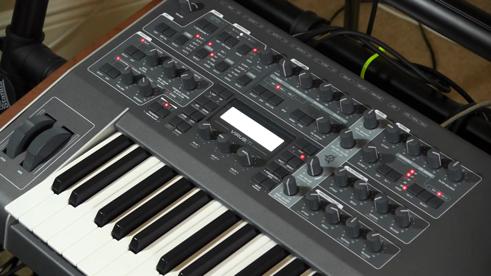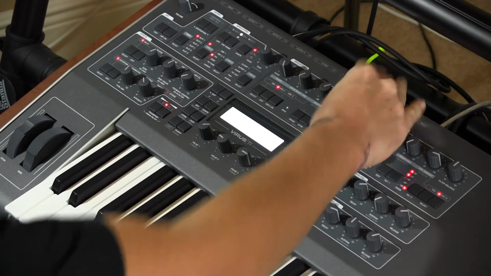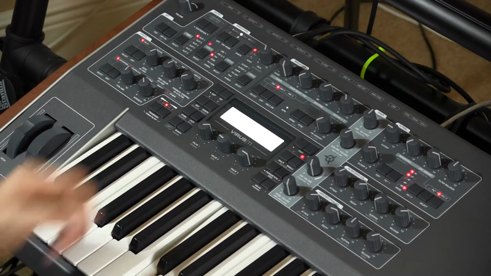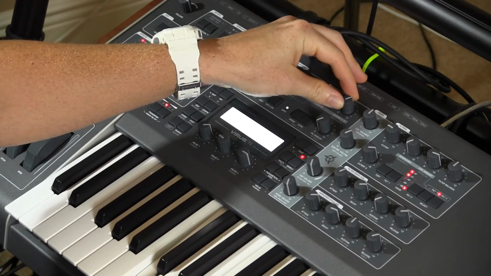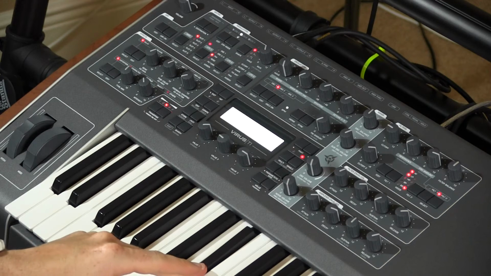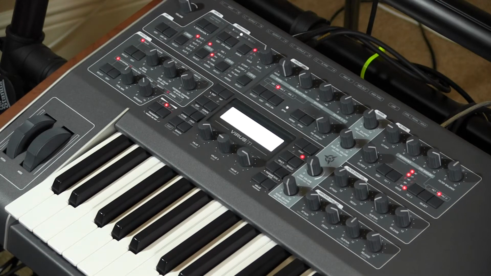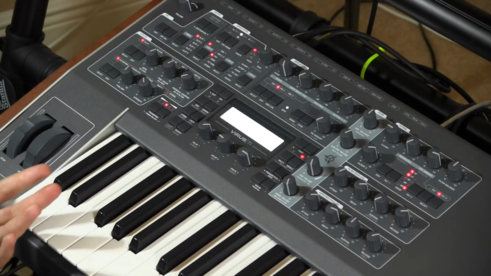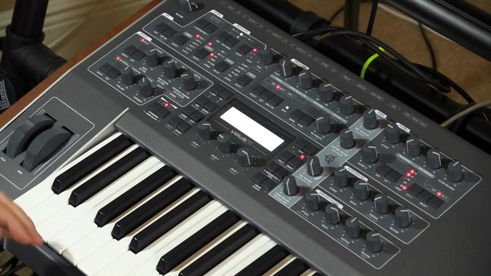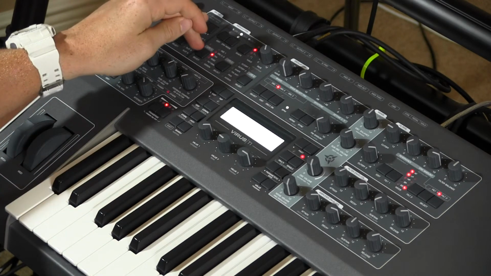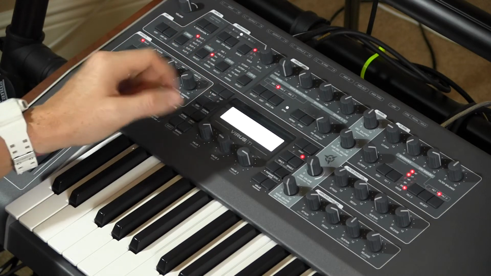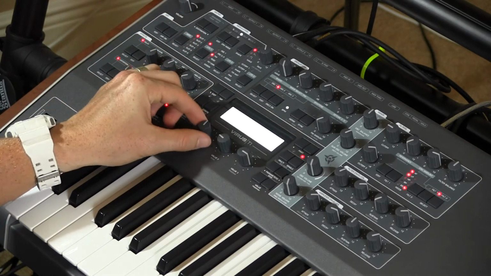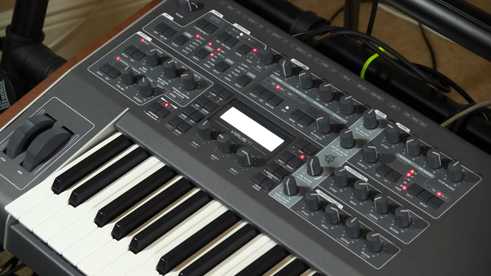Great. Now there are a couple other things that we can do. So we can detune oscillator 1 from 2. That's pretty cool. Now what I like to do though is go ahead and take LFO 1 and do oscillator 1 pitch and vary it just a tiny bit from oscillator 2.